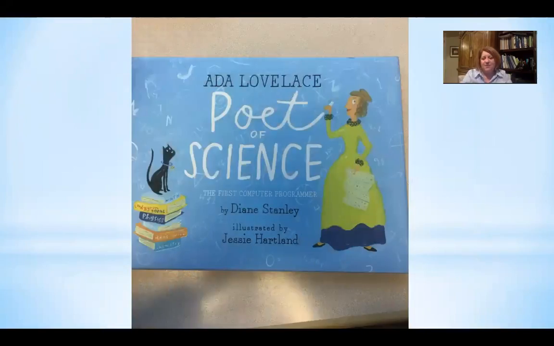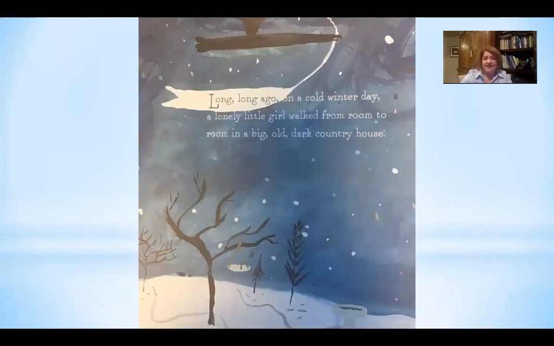So here is a book I want us to think about. Poet of Science by Ada Lovelace. I want you to think about one thing that you could pick out of this book and write on a sentence strip. I'll tell you what mine is when we get to the end.